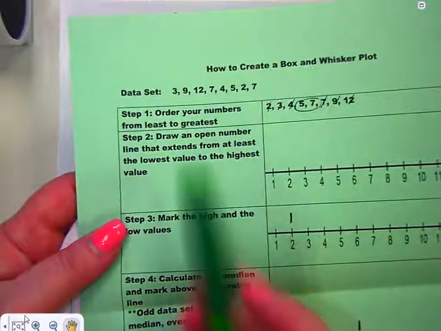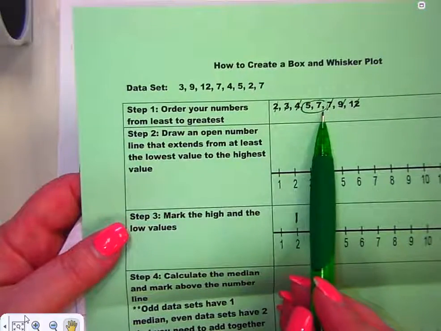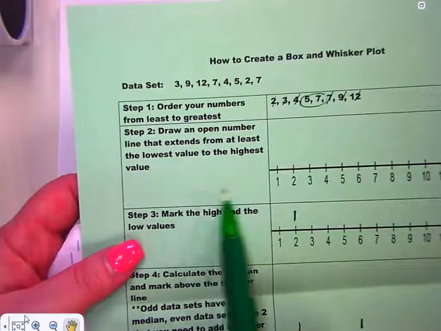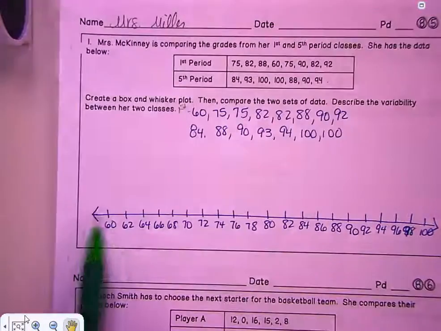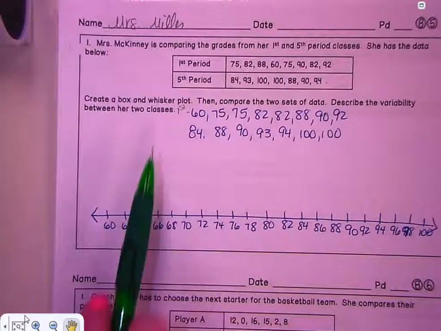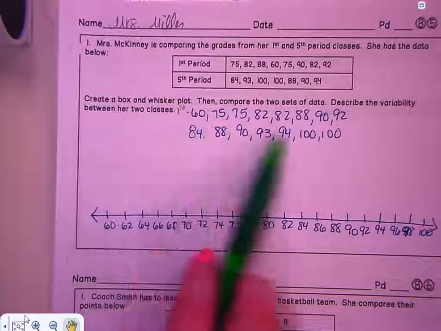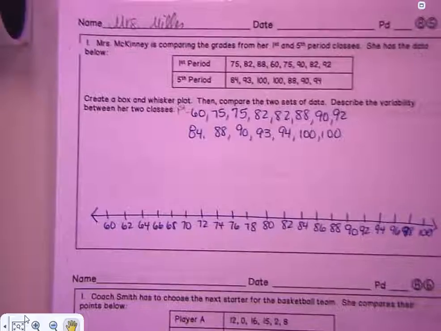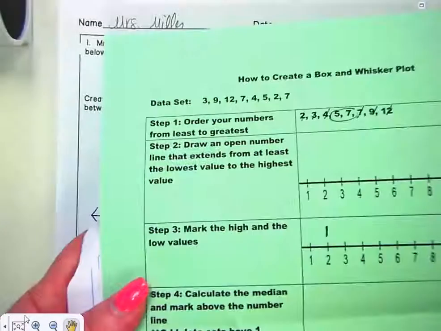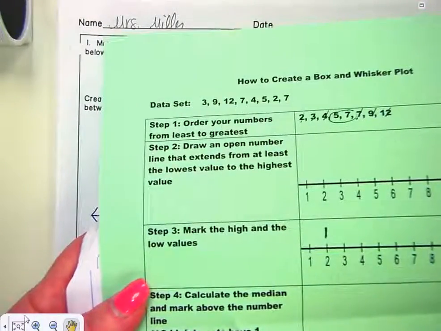So it says right here, order your numbers from least to greatest. We did that. Draw an open number line. We did that. Our number line goes from 60 to 100, because the lowest value is a 60 and the highest is a 100, and I counted by 2. And then step 3, mark the high and the low values.